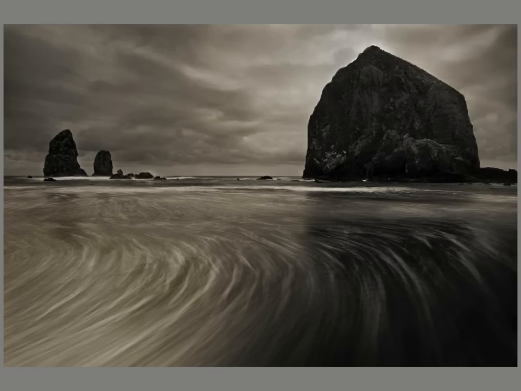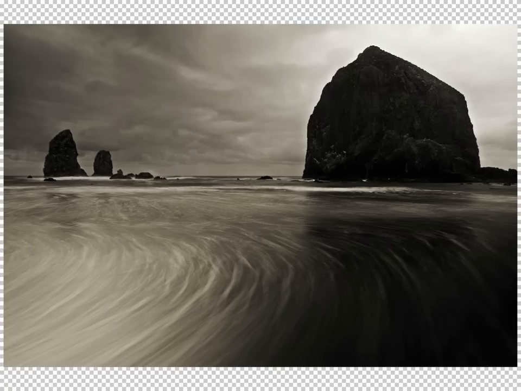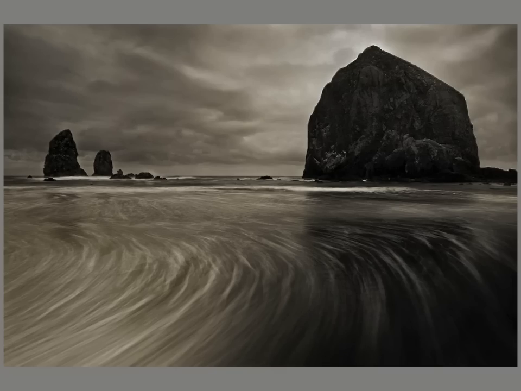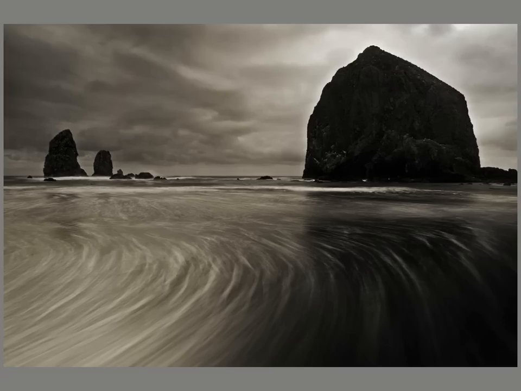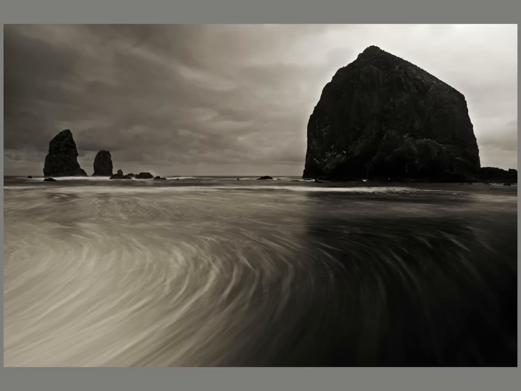So here's where we started, and here is where we ended up. And I love Roger's version of this shot. Very beautiful framing, a great use of motion, and really beautiful use of quality of line.